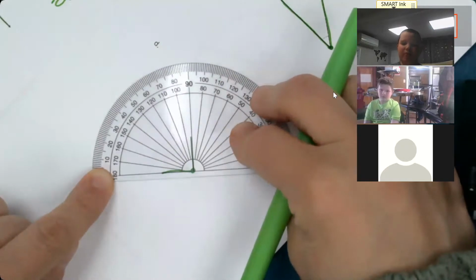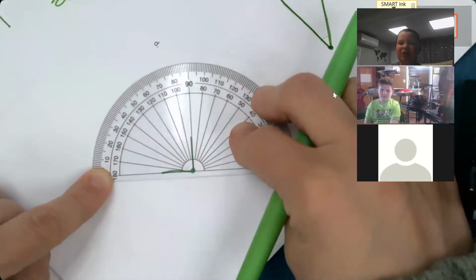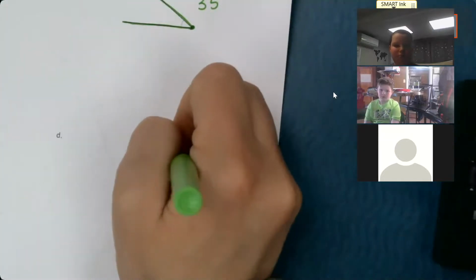Angle D measures 90 degrees. Very good. 90 degrees.